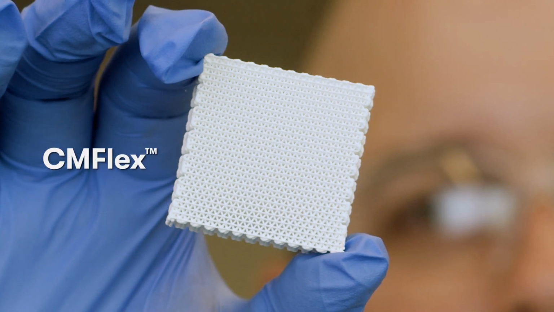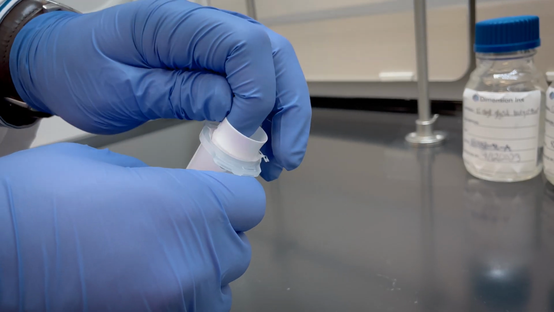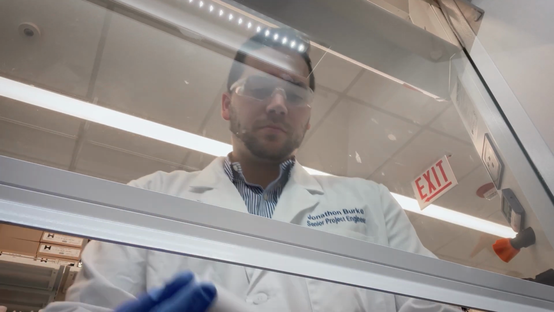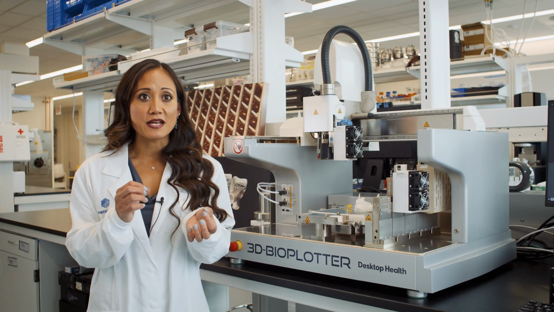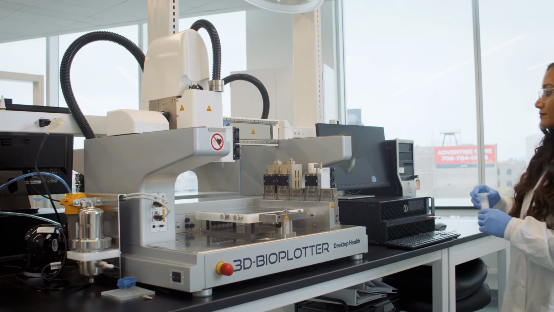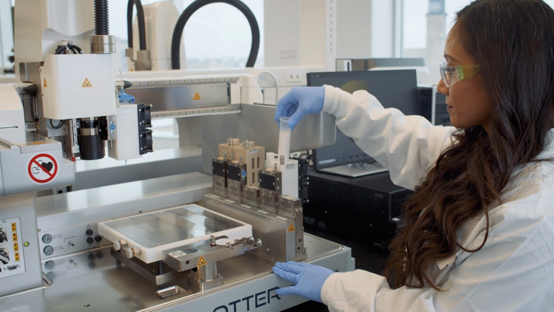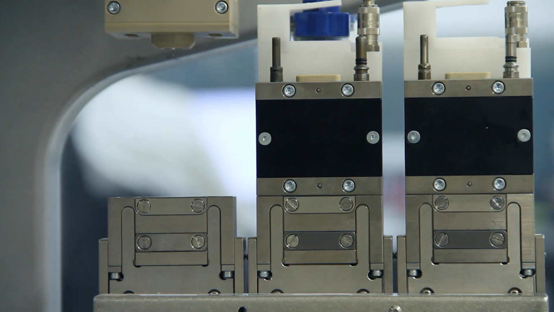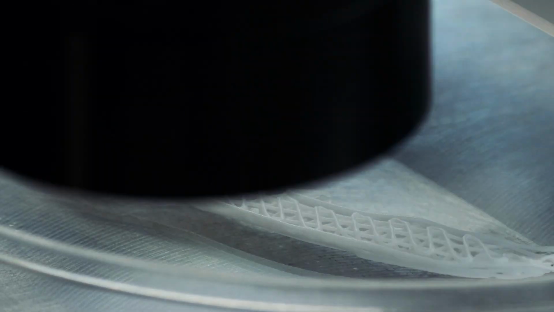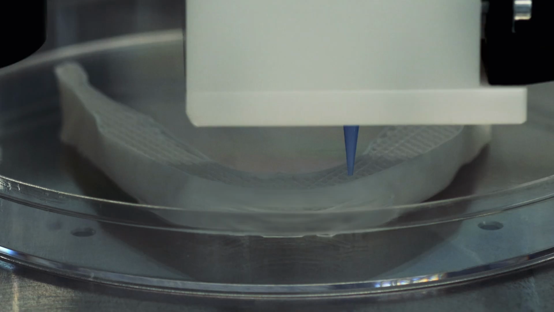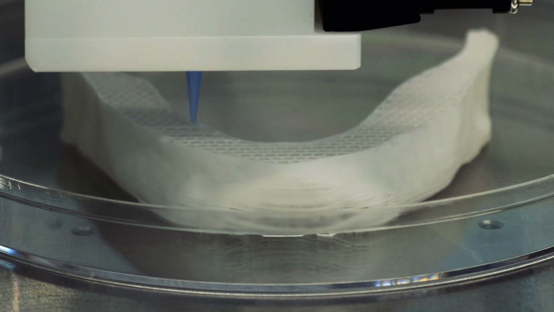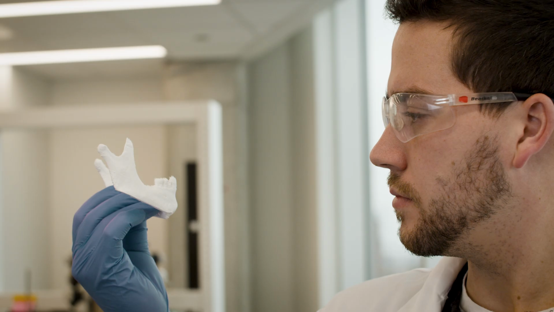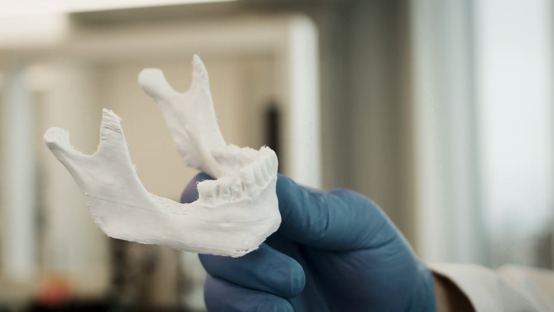CM Flex is a 3D printed bone graft and is the first material that we've developed. It's a material that's made up of hydroxyapatite as well as a polymer. Hydroxyapatite is the main mineral component of bone. It's the first 3D printed regenerative bone product cleared by the FDA. CM Flex was specifically designed and developed to be a regenerative, restorative biomaterial that is safe to use in patients and works. It restores tissue and organ function.